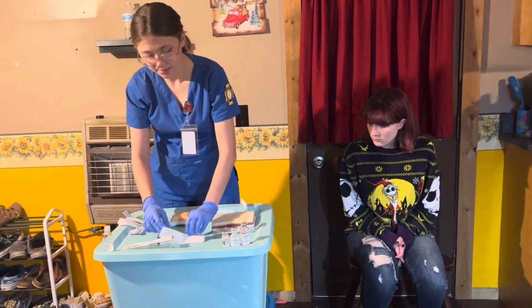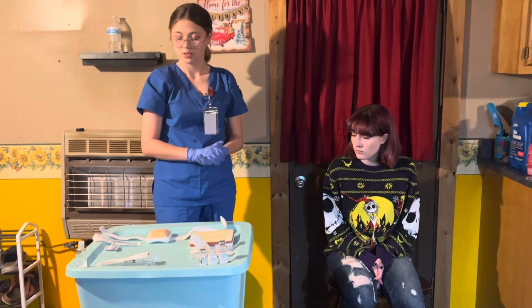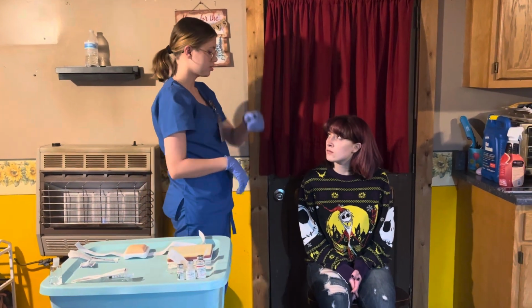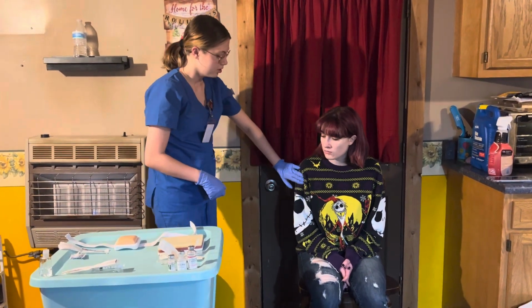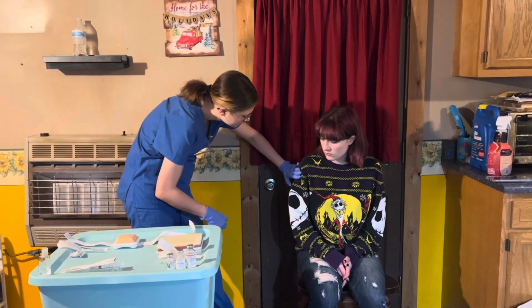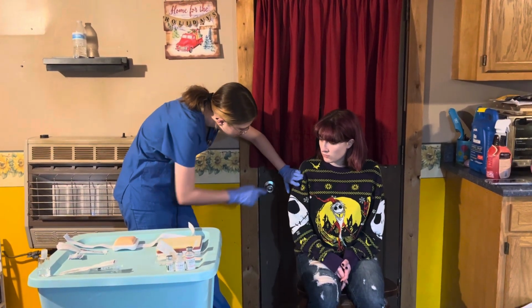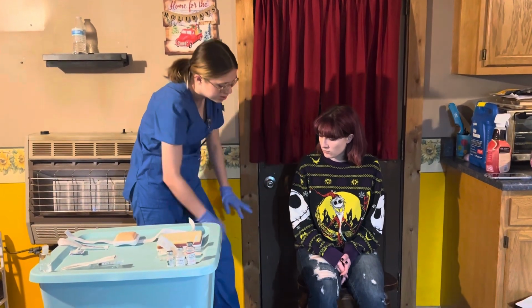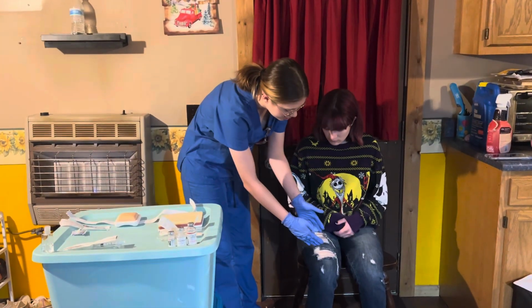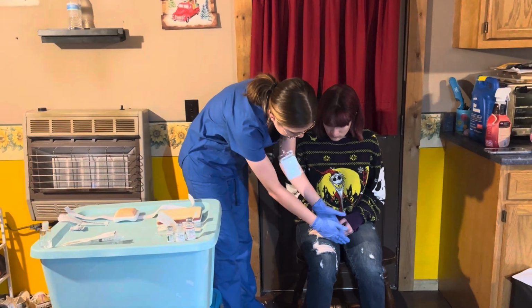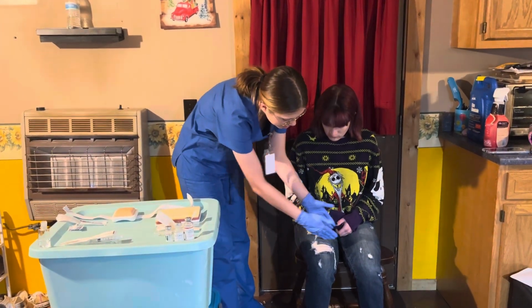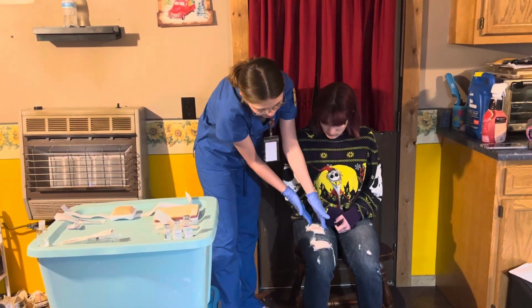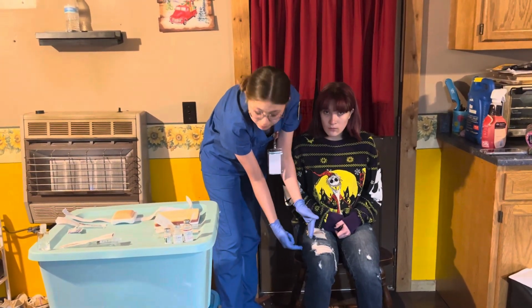So the last site is the intramuscular site, which has 3 locations. The first one is on the bicep. You're going to go 3 fingers down in the acromial process, and inject it right in this V. The next one is going to be at the vastus lateralis, which if you separate the thigh into 3 this way and then 3 this way, it'd be right here in this square.